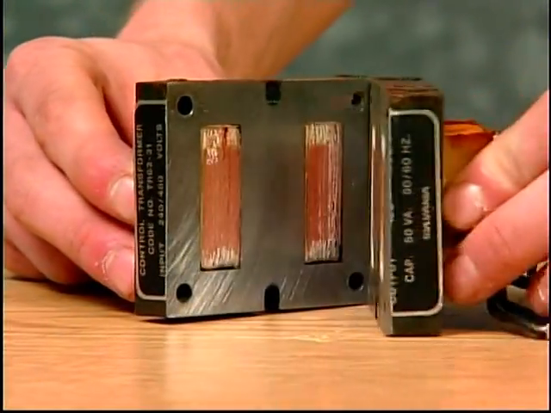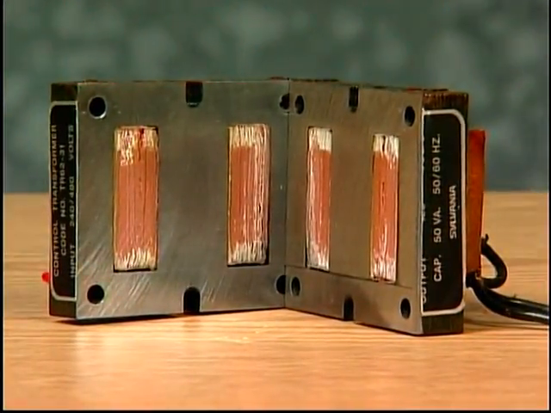This is an actual power transformer using a shell core construction. In actual practice, the secondary winding is first wound around the core, and then the primary winding is wound on top of the secondary winding. This provides for maximum magnetic coupling between coils.